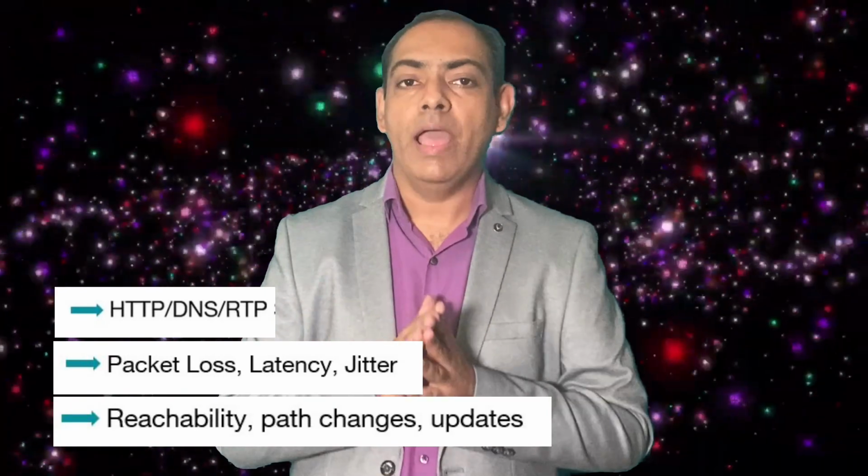At the back end, the ThousandEyes solution uses inputs from multiple sources like HTTP, DNS, and RTP protocols, and different network metrics like packet loss, latency, and jitter. It also uses path visualization, wherein it can have a hop by hop view of the network right from the source to the destination. It also monitors BGP reachability, path changes, and updates across the internet. The collected data is then fed to AI/ML tools to get actionable insights.